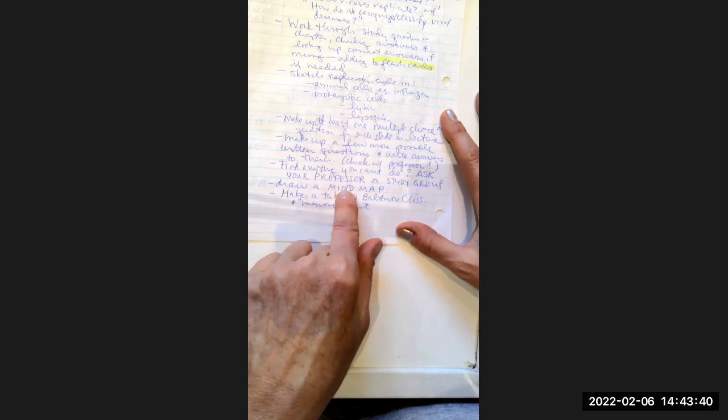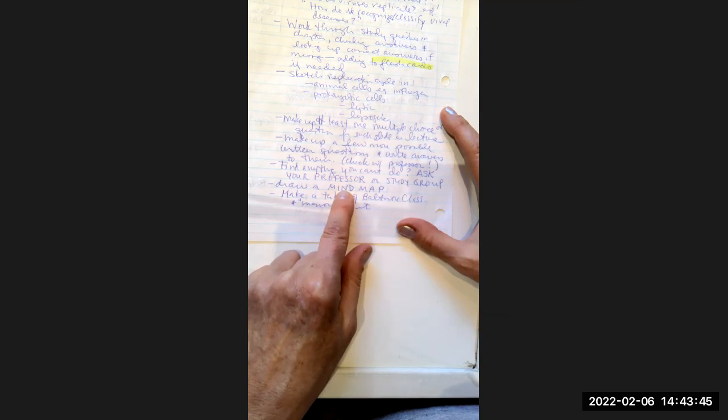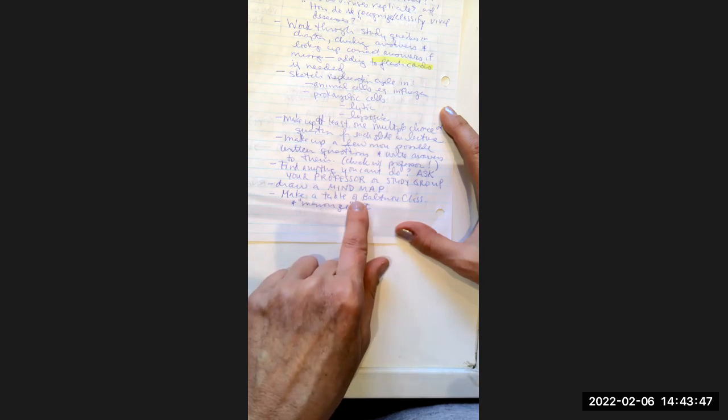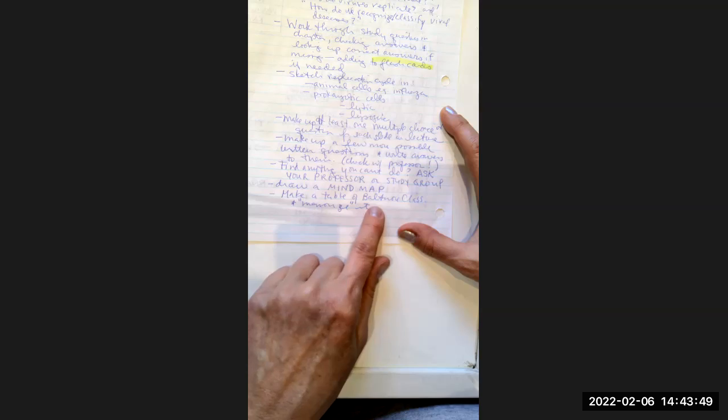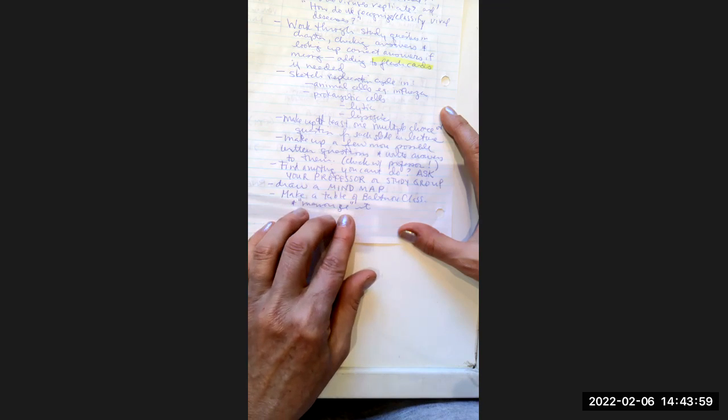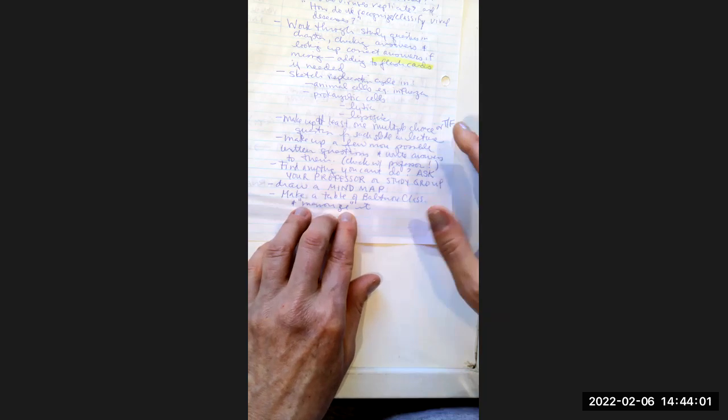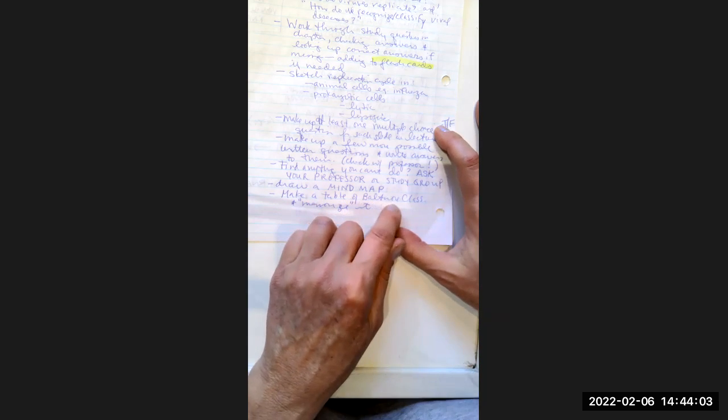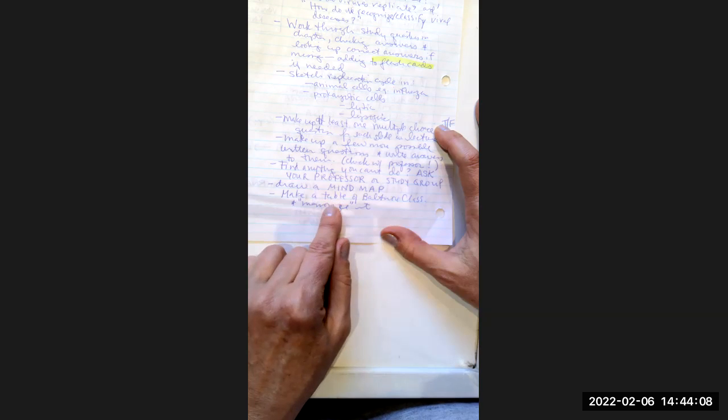Try drawing a mind map as you're working on organizing this information. I'll show you what that is in 1 sec. And then make a table of the Baltimore classifications and memorize it, or at least work through it, so that you have at least some of them, you know, whether they're DNA or RNA, and then what does that mean in terms of how they're going to use that genetic material. Making a table or a summary diagram or summary table of some of the kinds of information is going to be really helpful.